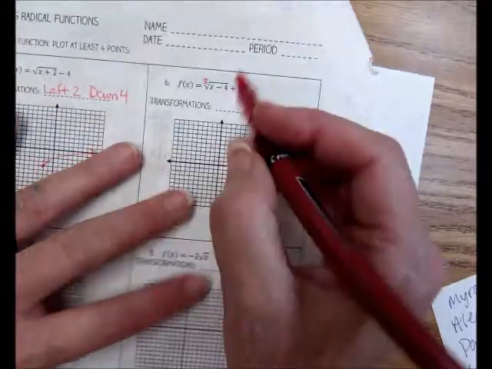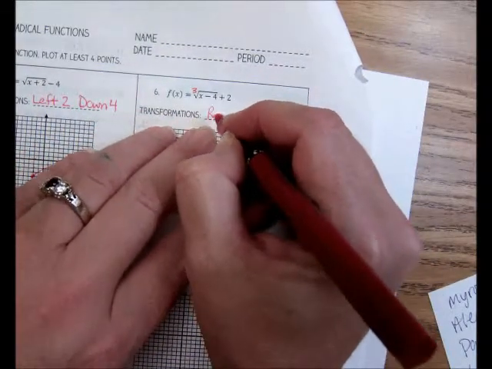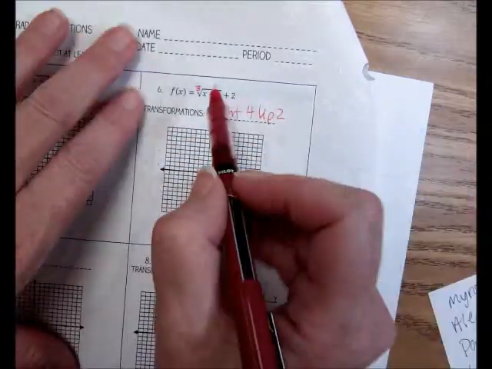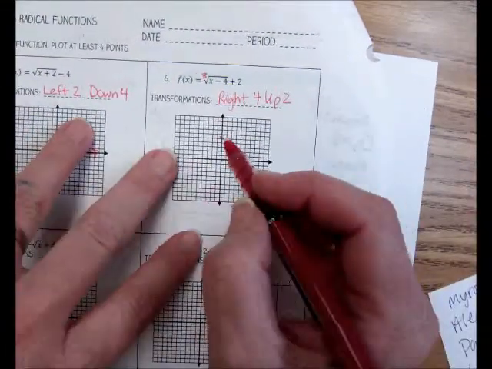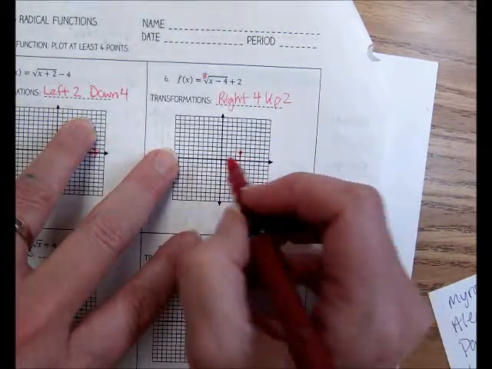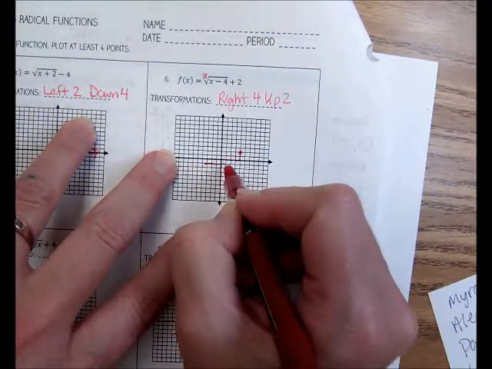Looking over at this one, it appears that we are going to go right 4 and up 2. And my parent function is the cube root, so I go right 4, 1, 2, 3, 4, and I'm going to go up 2, so this is what it's going to look like.